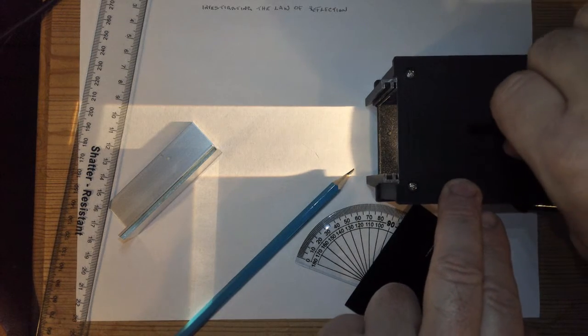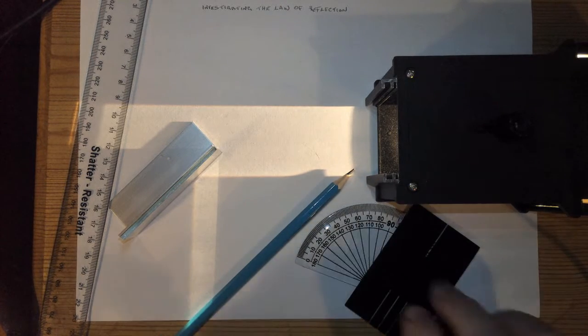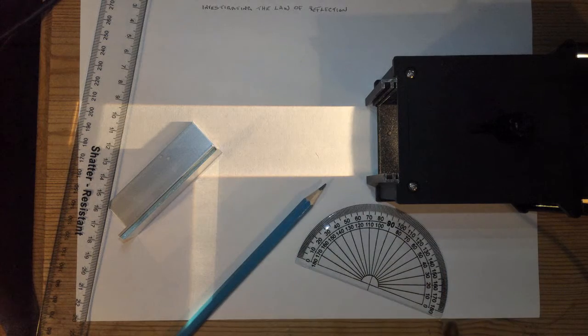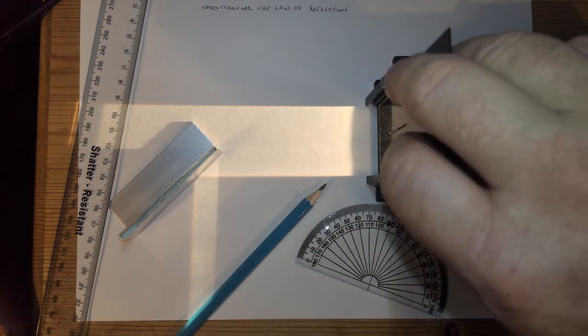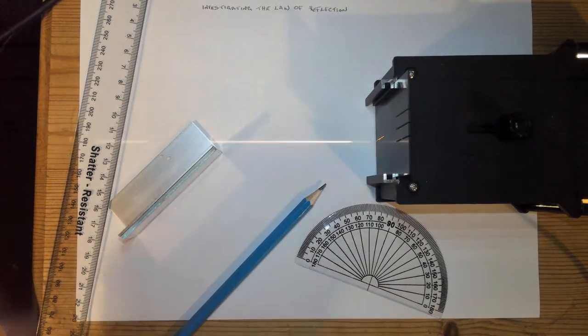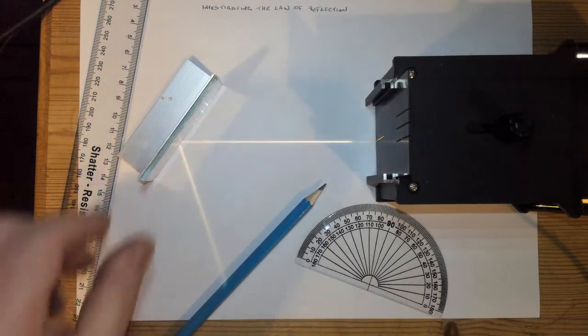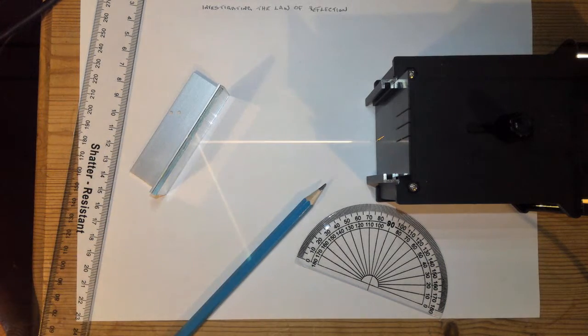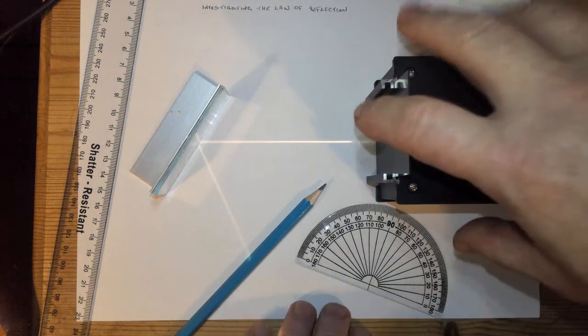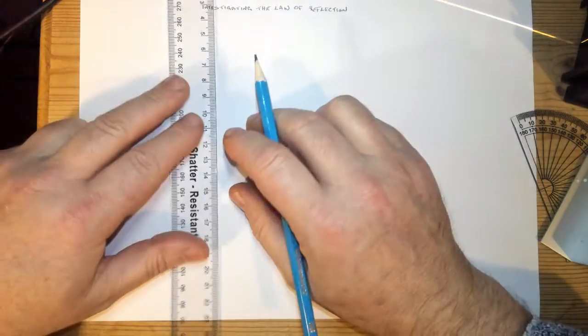Now for experiments with light we want a very narrow beam that we call a ray, and to do that we're going to use a single slit. Obviously if we're going to look at a plane mirror, then we need a plane mirror. Right, so the first thing to do is to draw the position of where the mirror is going to go.